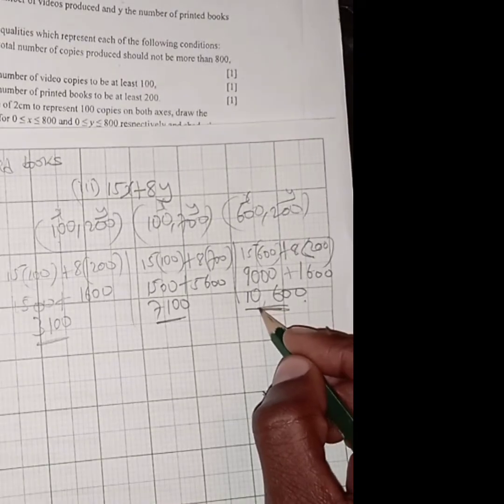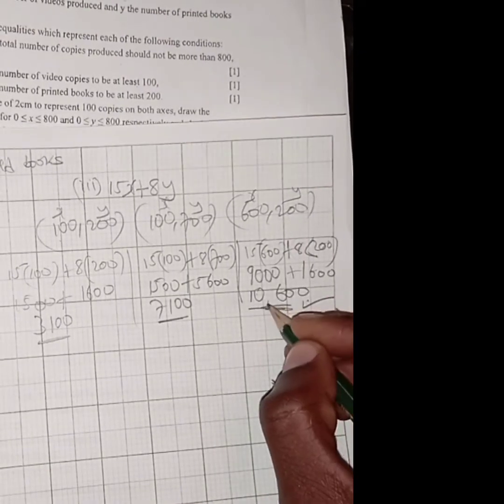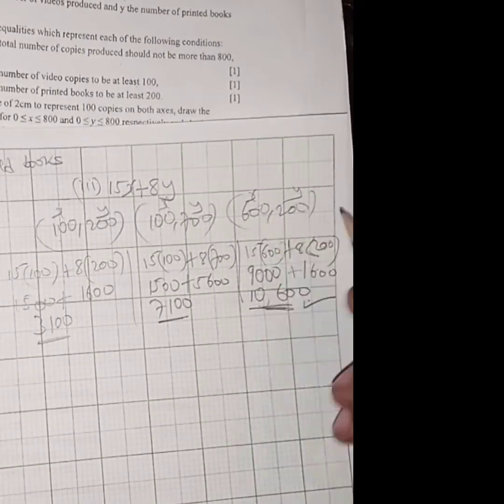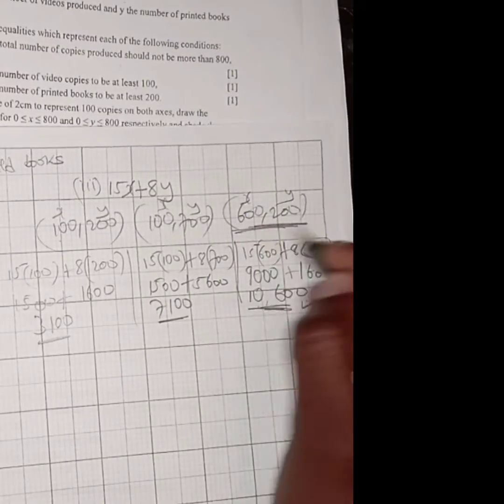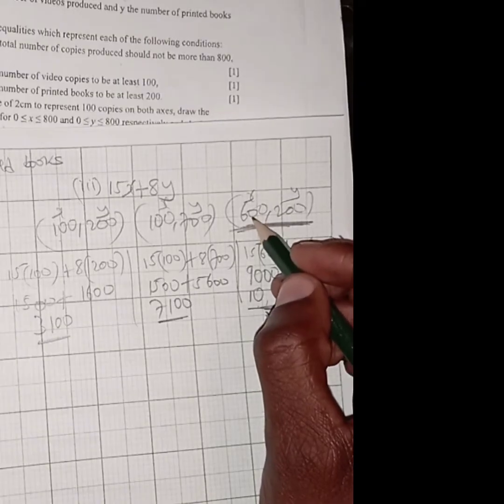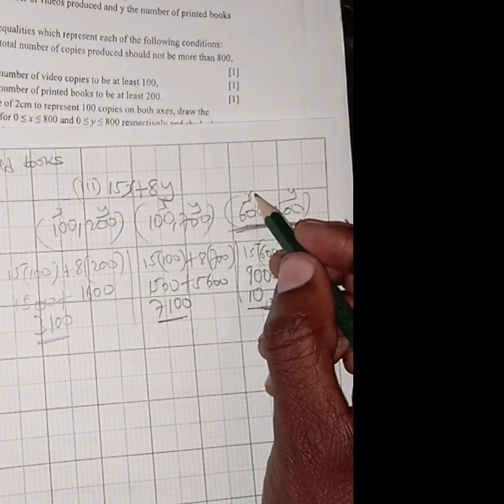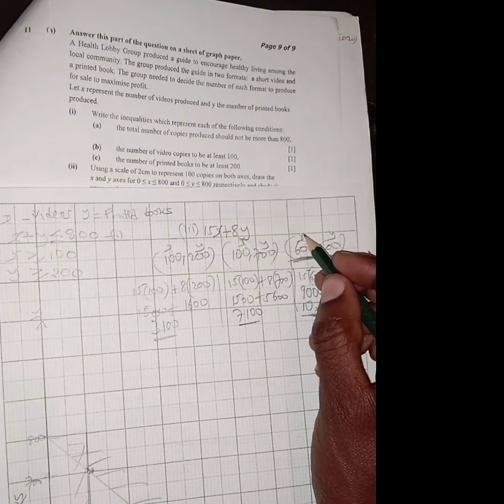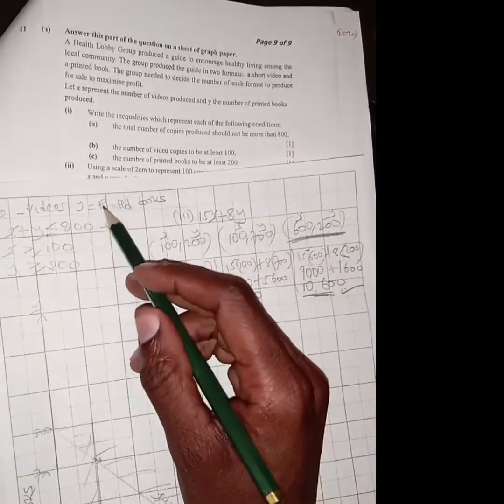So what did we use to find this 10,600? We used 600 comma 200. And what are these 600? These are the x, these are the videos. X means videos, and y will mean printed books.